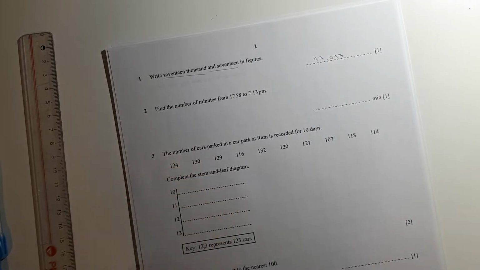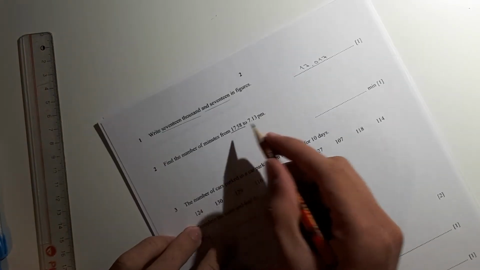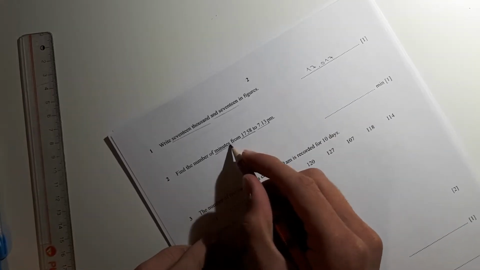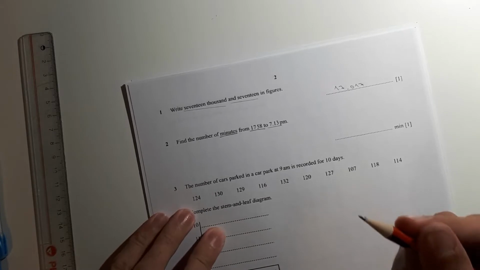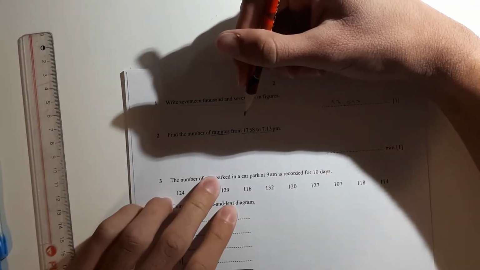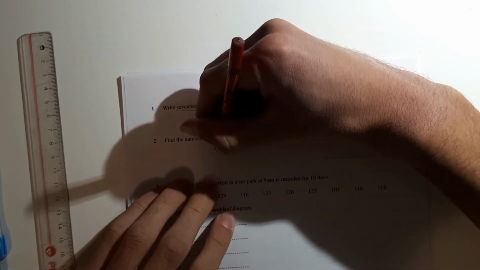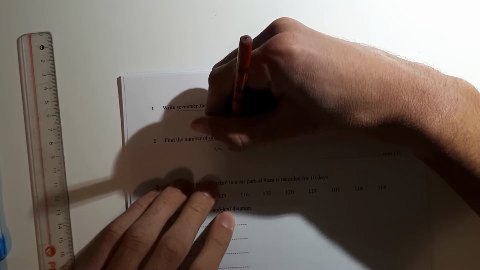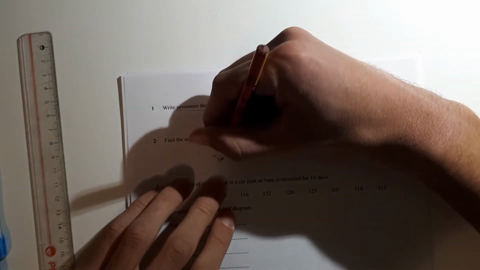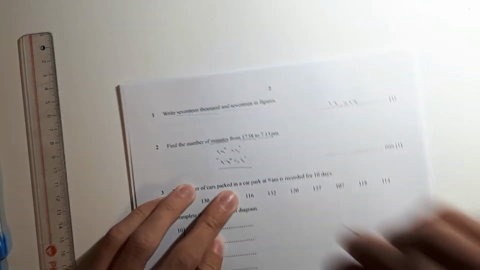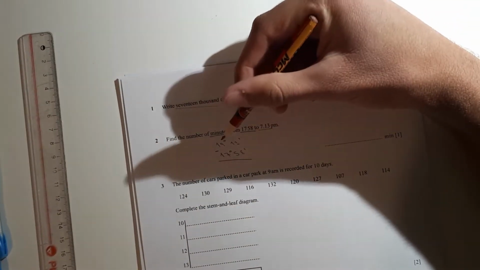In the second one it says find the number of minutes from 17:58 to 7:13 p.m. So you have to be sure of what you're going to make. This says that it's going to be minutes, so we have to make the difference between 1913 less 17:58, and we are going to make it like it is done with the angles, that these are degrees and these are minutes.